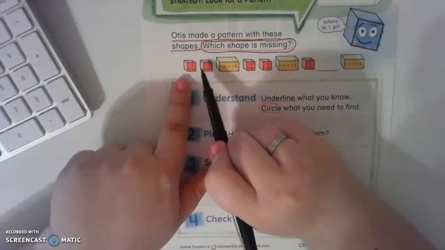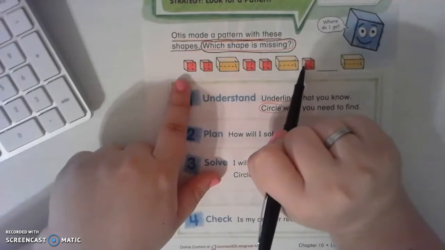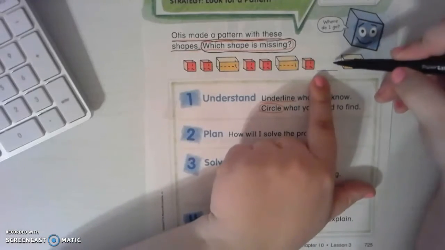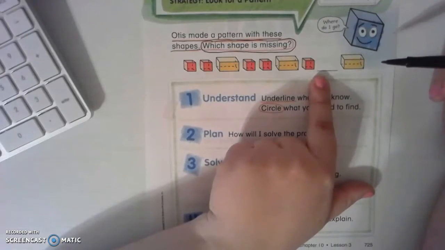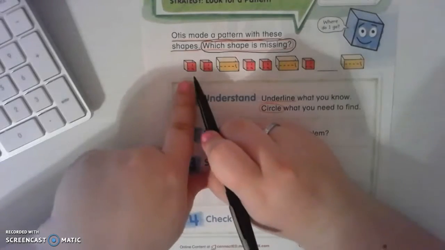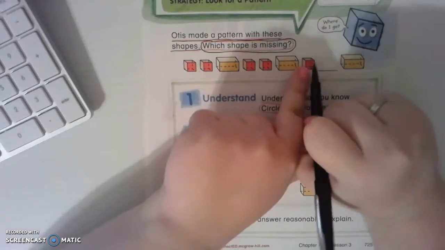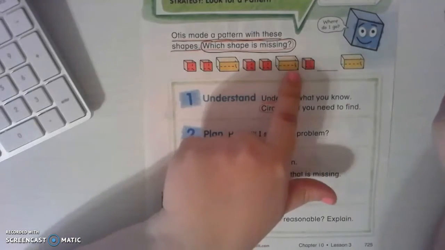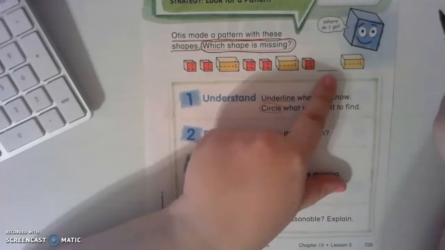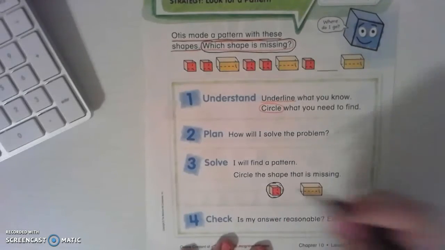So we have cube, cube, prism, cube, cube, prism, cube. Is a prism going to go next or a cube going to go next? What do you think? I am thinking that a cube is going to go next. Because look, I have cube, cube, prism, cube, cube, prism, cube. I have 2 cubes and a prism. I have 1 cube here, blank, prism. So I know that I'm going to need a cube.